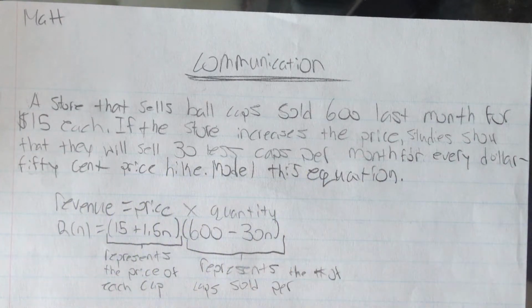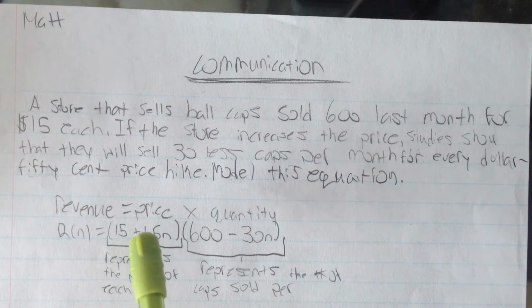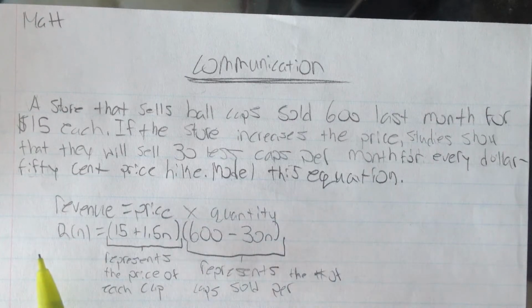Model this equation. So we know that this is a revenue function, and in a revenue function, revenue equals total revenue, price times quantity. So the entire amount of money you make is equal to the price of what you're selling times how many of what you sell. So in this situation, we model it as R of n.